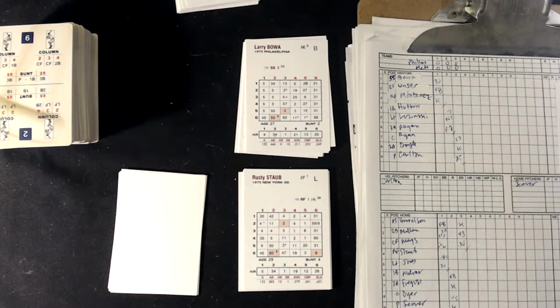There's no score in our game. It's Tom Seaver versus Steve Carlton. Seaver was 19-10 with a 2.08 ERA and a 0.98 WHIP. Steve Carlton was 13-20 with a 3.90 ERA and a 1.38 WHIP. We're about to get started in the top of the fourth inning. It's Larry Bowa, Del Unser, and Willie Montanez. It's Hutton, Luzinski, and Pagan after them. And then the last three are the catcher, Ryan, second baseman, Doyle, and the pitcher, Carlton.